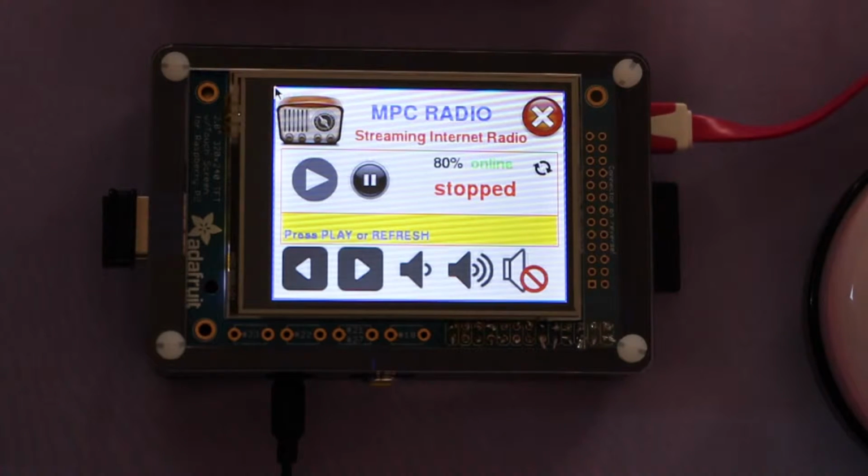The yellow box gives us information. Then underneath we've got backwards and forwards, which take you through the playlists of internet streaming radio stations. Volume down, and then to the right, volume up. Each takes by 10% increments, either up or down. And then mute takes you to volume 0.